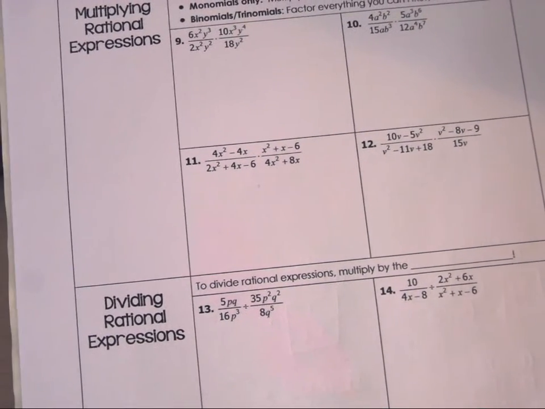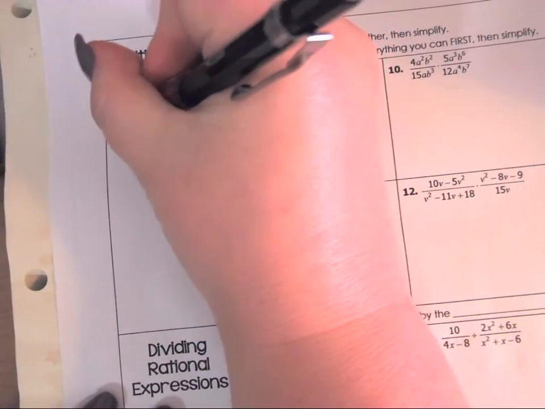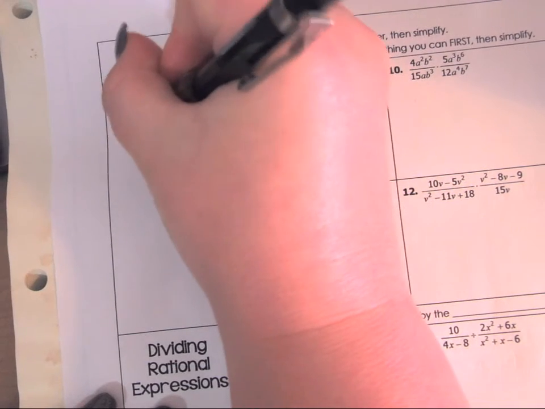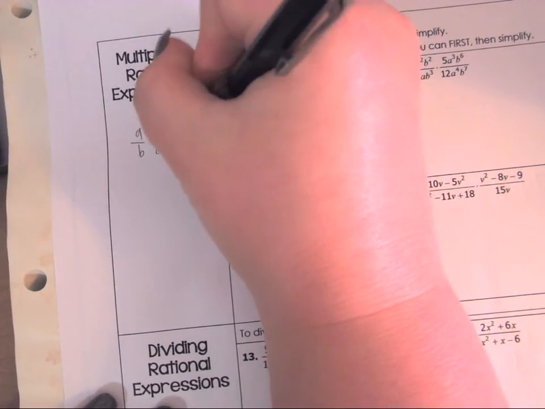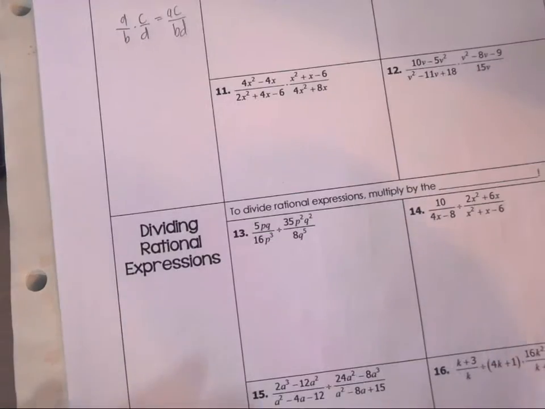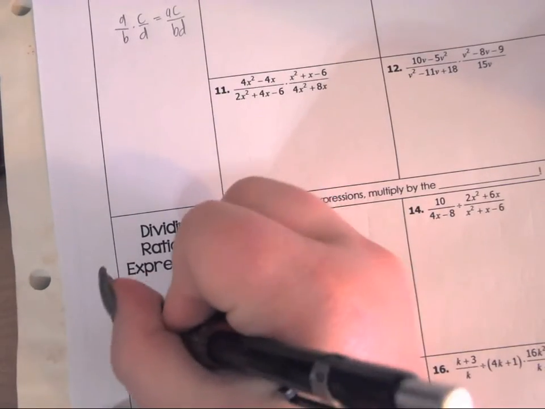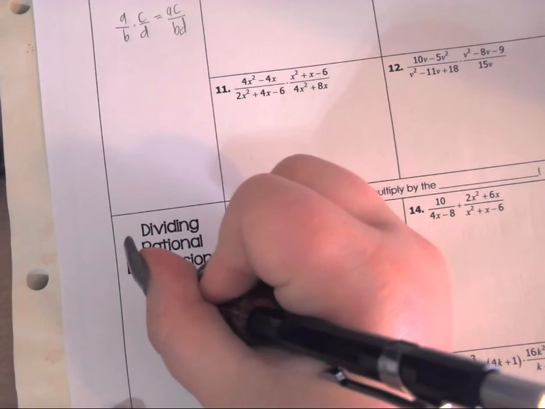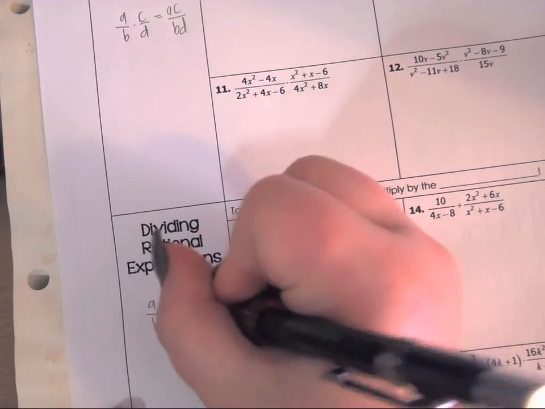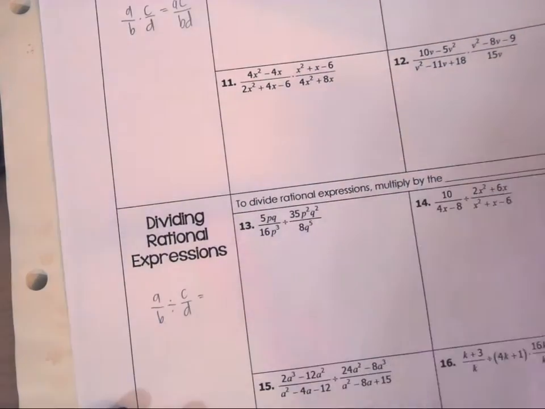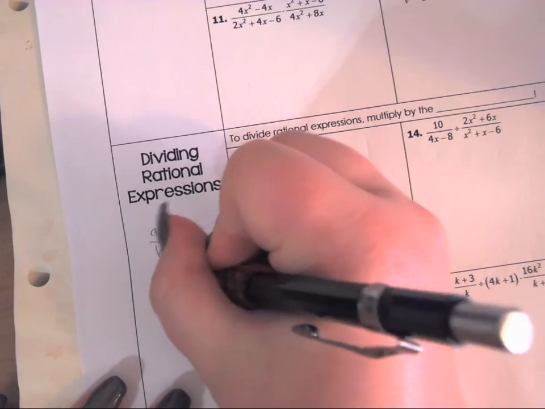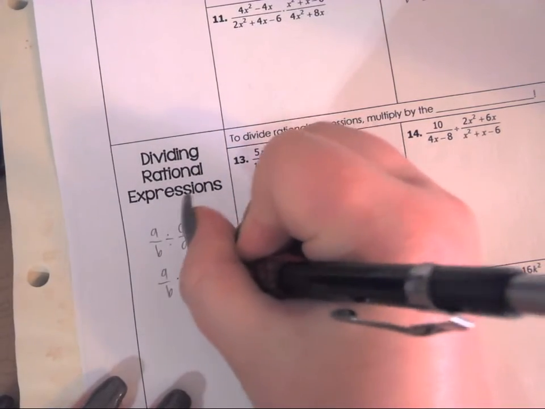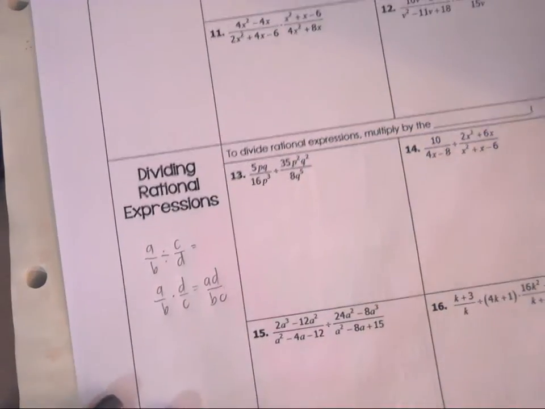So multiplying fractions, like a over b times c over d, you multiply across. That's just ac over bd. And dividing rational expressions, a over b divided by c over d, remember, you flip the last one, so that's a over b times d over c, and that becomes ad over bc. And that's all you do.